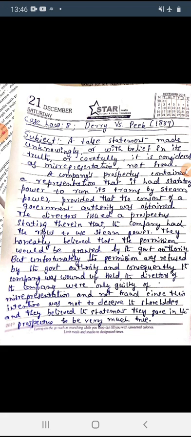The shareholders sued the directors, saying they deceived them, but the court stated that the directors were guilty of misrepresentation.